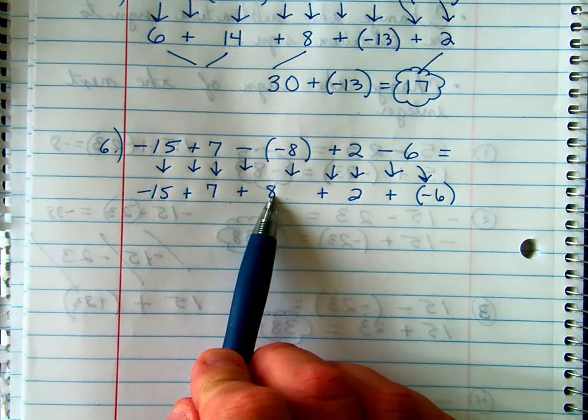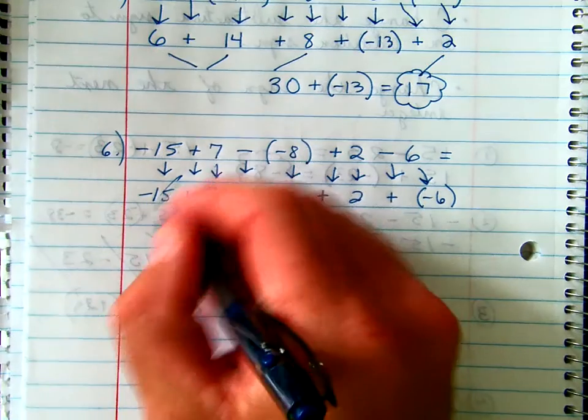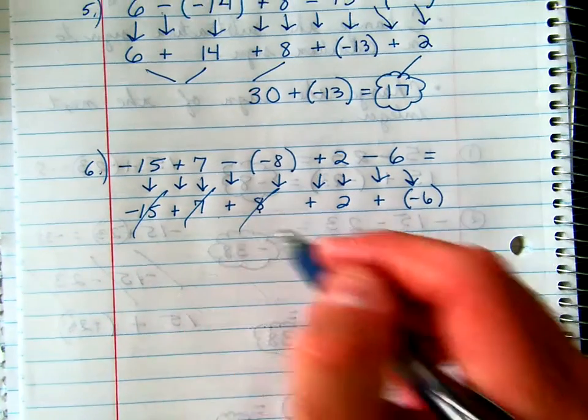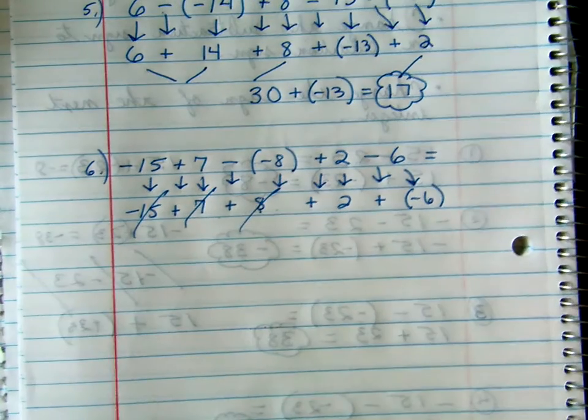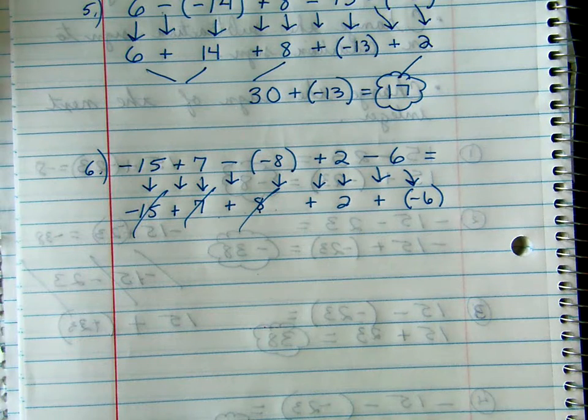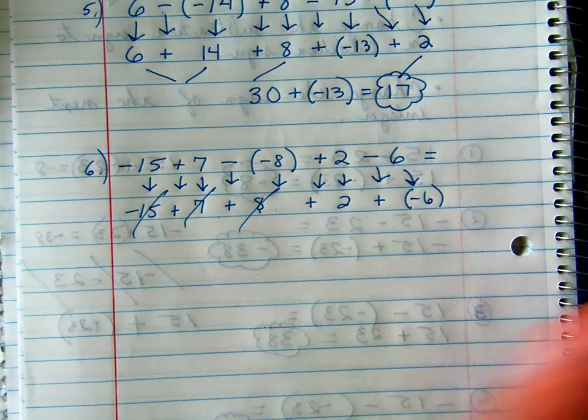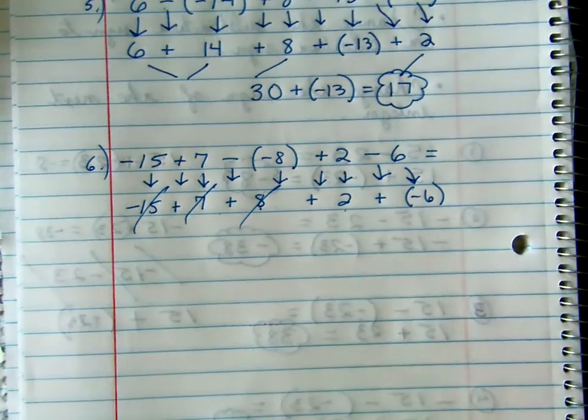Neutral pair. So I don't even have to do anything with that. I'm not even thinking about the -15, the 7, and the 8 because they cancel each other out. They're neutral. What's 2 plus -6? And that's the answer.